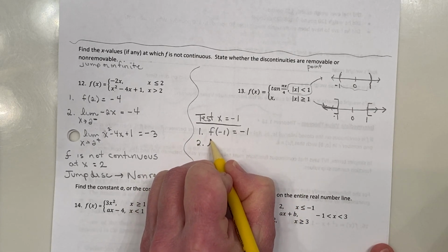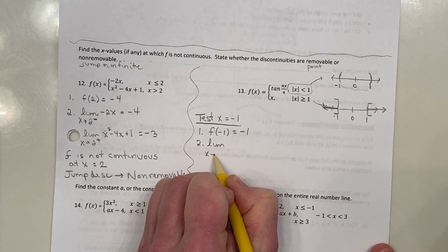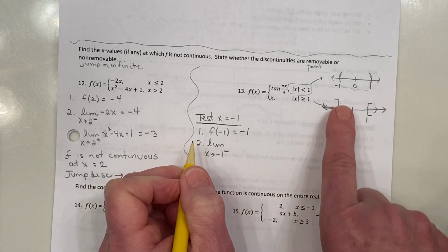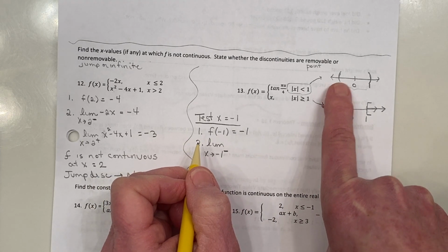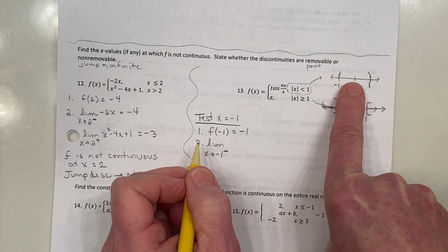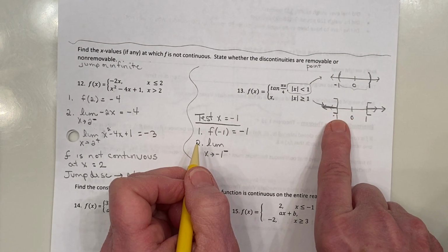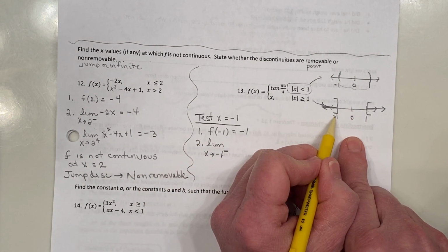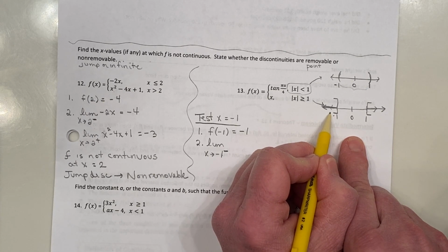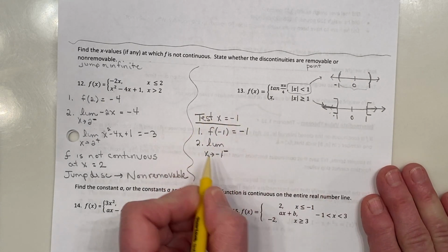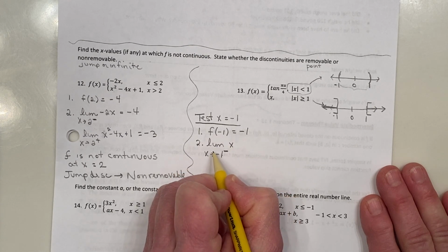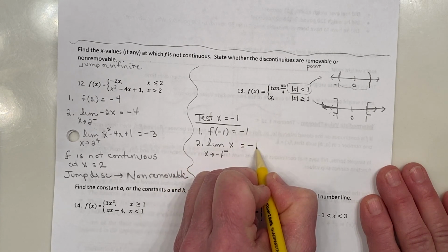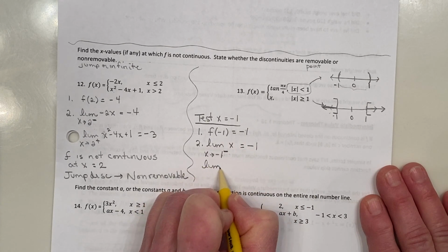2, let's test the limits. What happens as the limit as x approaches -1 from the left? Well, if I'm at -1 and I'm to the left of -1, that wouldn't be the tangent function. It would have to be the linear function. So as I approach -1 from the left, here's -1, I'm to the left of it. I'm on this piece right here, y equals x. So that limit, when you plug in -1, is -1. So far so good. Let's test the right limit.